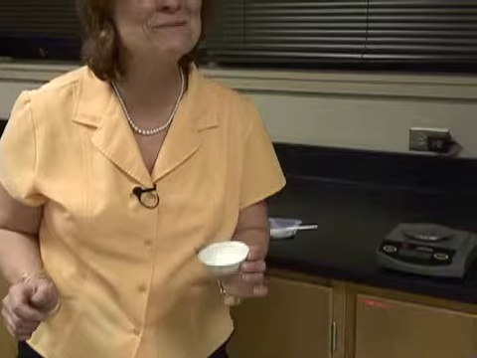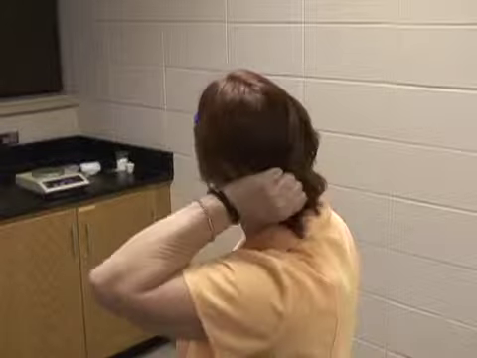Now I get to see the Bunsen burner. Here we go. Oh, here we are at the Bunsen burner. I love the Bunsen burner. Now, I've got my goggles on, as I always should in the lab, but today I don't have to tie my hair back. It's mighty short.